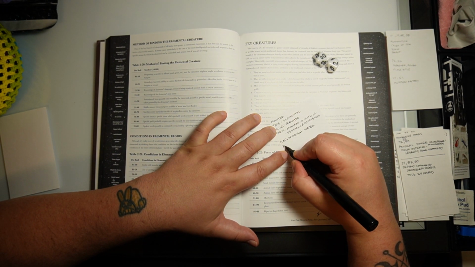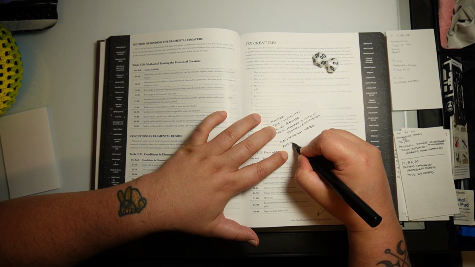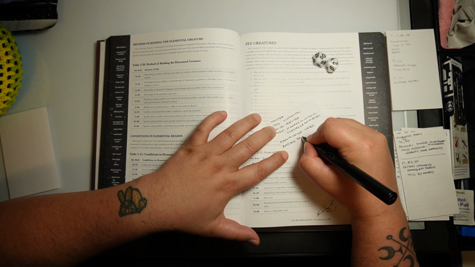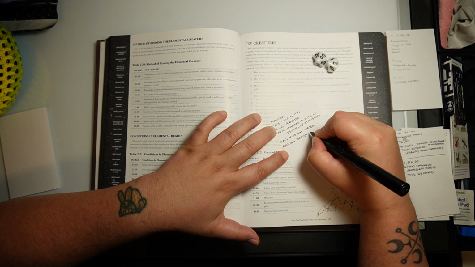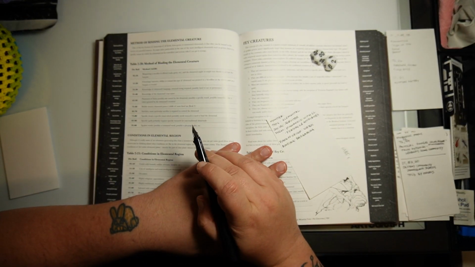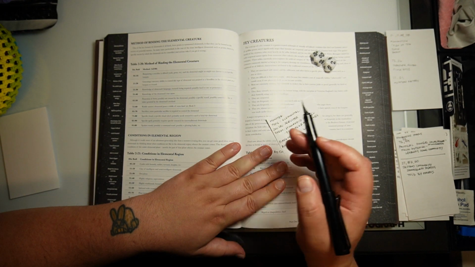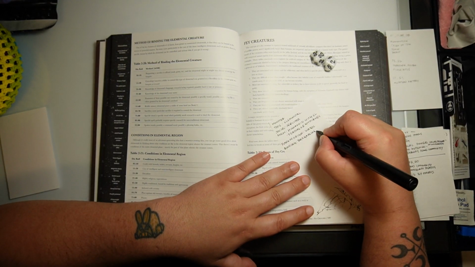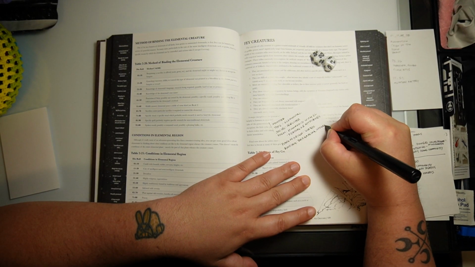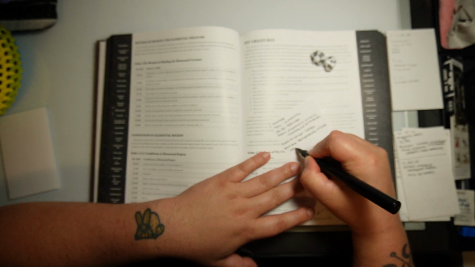So we'll say binding. I like bargaining. I like the idea of a social interaction being a solution. A sacrifice is offered, souls, gems, etc., and the elemental might or might not choose to accept the bargain. Okay, so offered sacrifice.